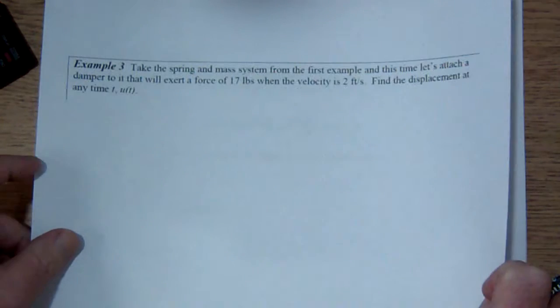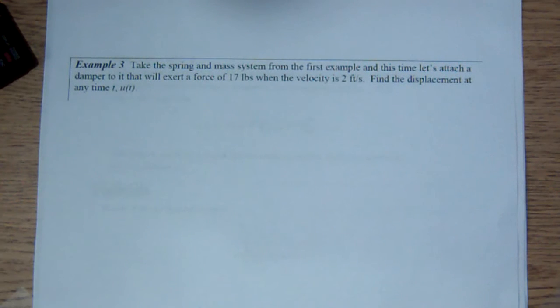Let's look at an example of this. We take the spring and mass system from the first example, so many things haven't changed, but this time we'll attach a damper to it, and the damper we know exerts a force of 17 pounds when the velocity is 2 feet per second. So we're going to find this displacement at any time, and we're calling that u of t in this example.